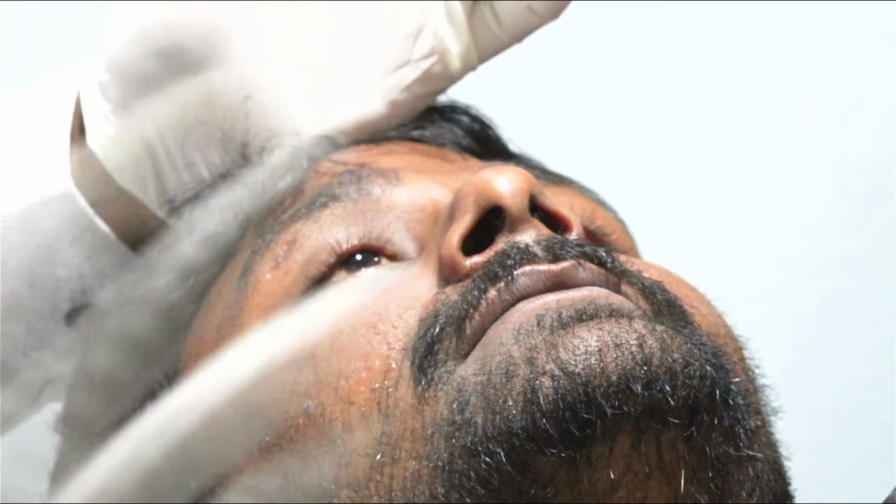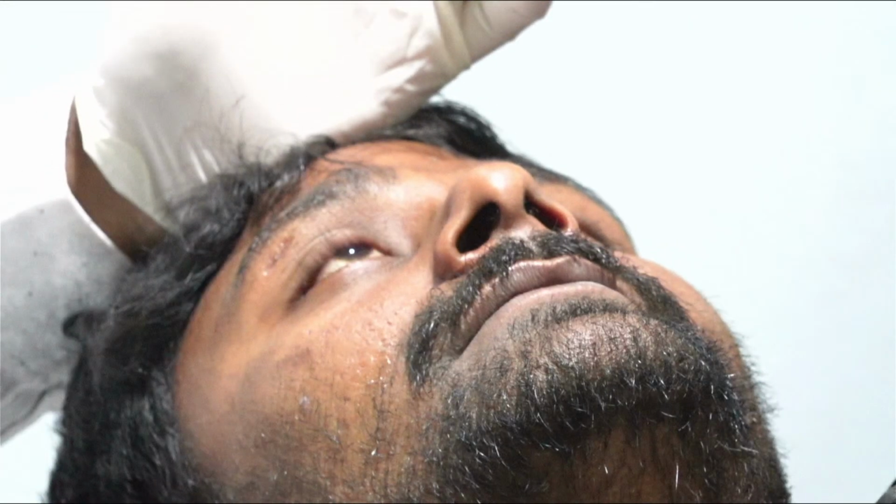So basically I'll tell the protocol. You can start with the injections later. Whenever we start, we just give 2 sittings of photobiomodulation, 2 days apart. After that, we will call every week for 6 weeks.